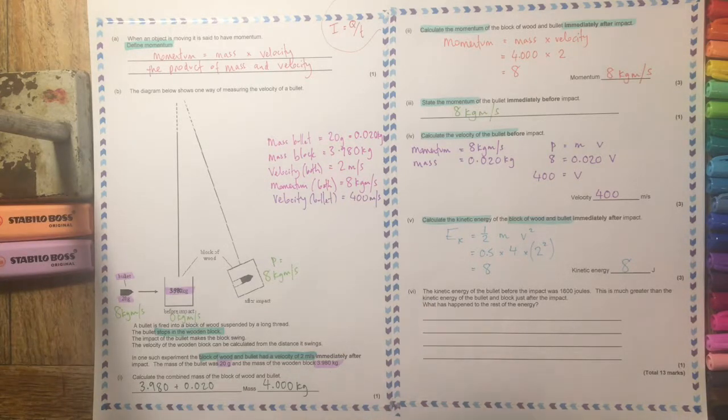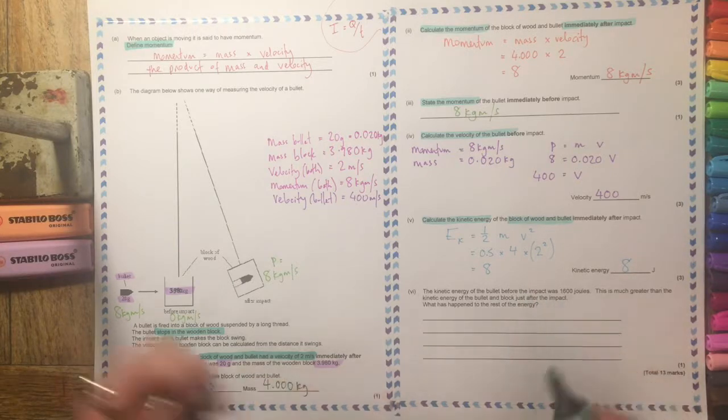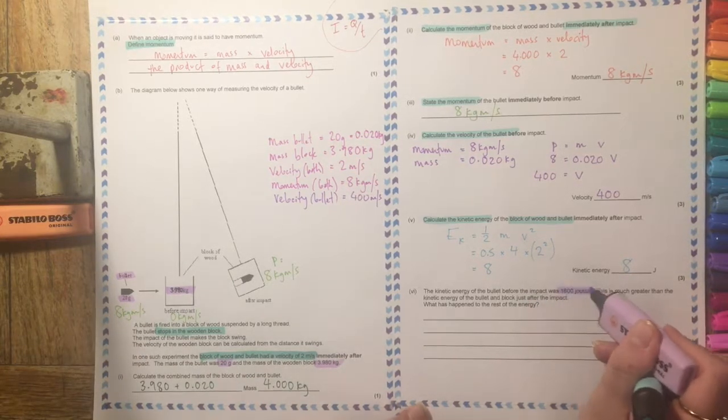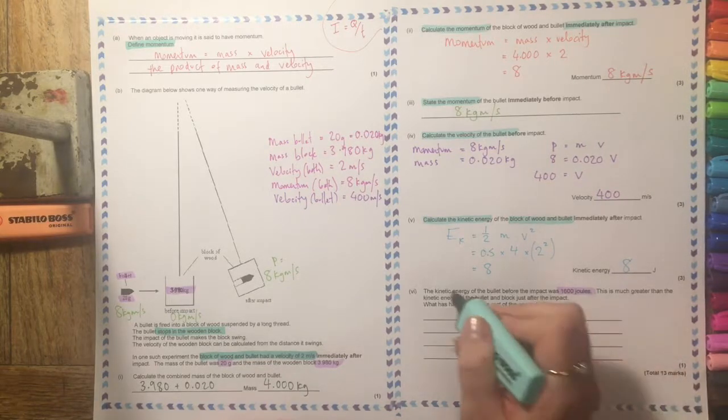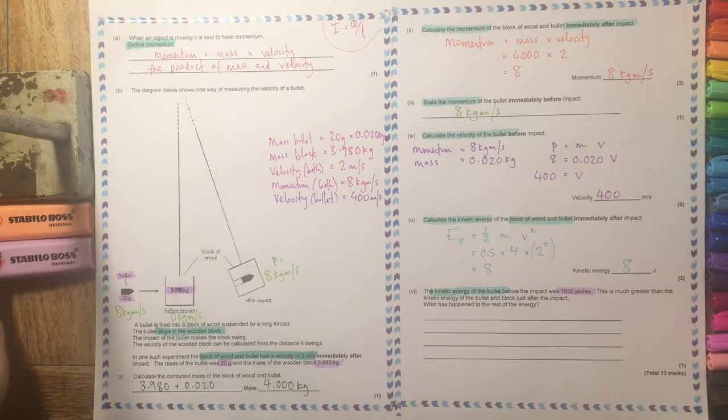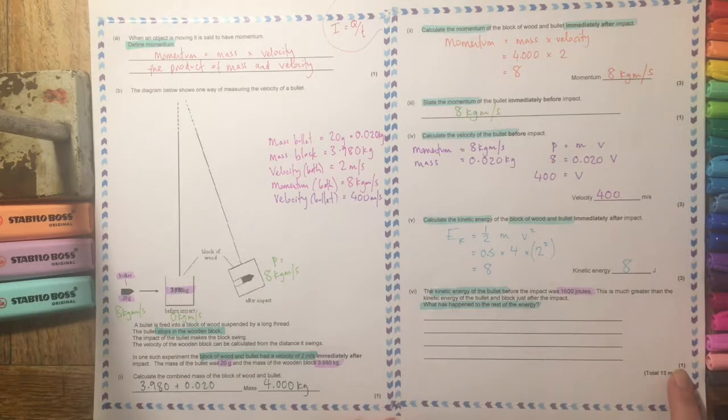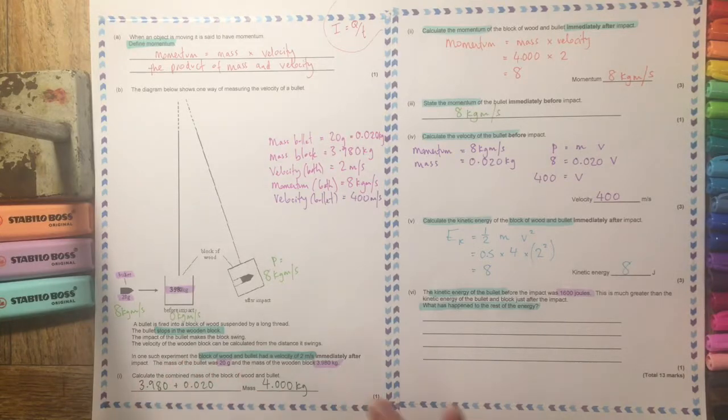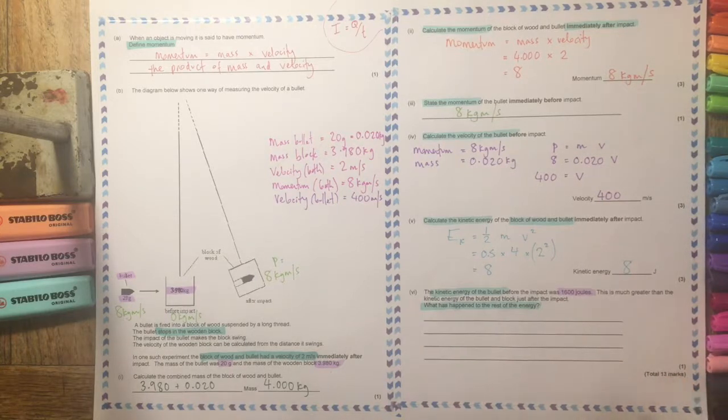So the kinetic energy of the bullet before the impact was 1,600 joules. Okay, so the kinetic energy of the bullet was 1,600 joules. This is much greater than the kinetic energy of the bullet and the block just after the impact. What has happened to the rest of the energy? So if it's 1 mark, you're really only looking for like a keyword or a key phrase here. You're not expected to give a huge amount of detail. So be careful that you're not going to spend ages on a question like this that's really only 1 mark.